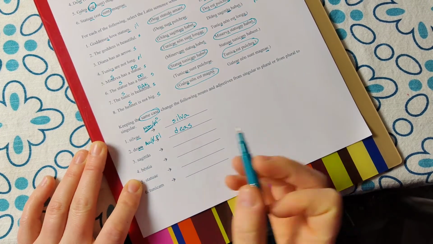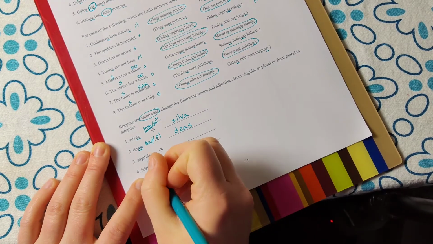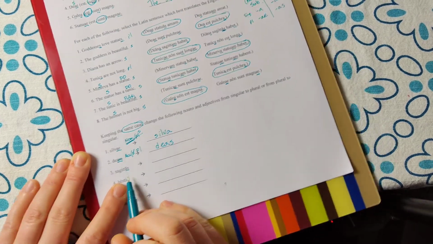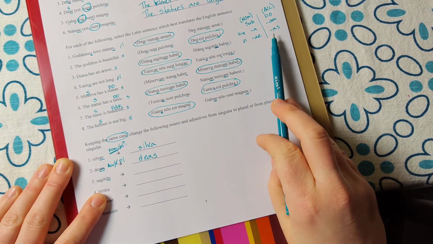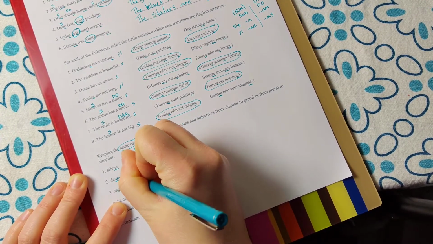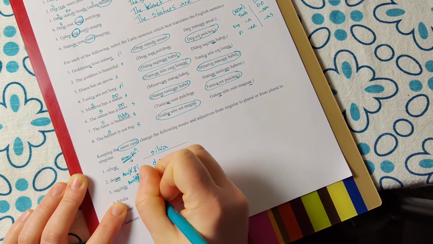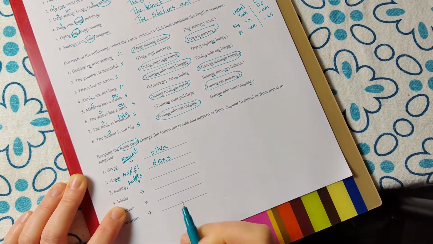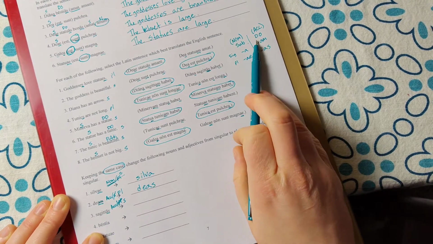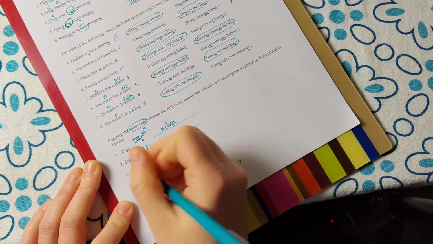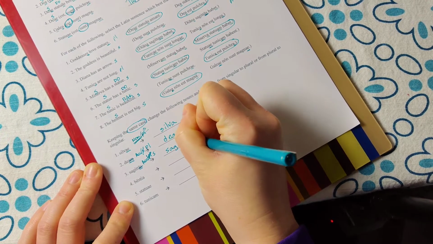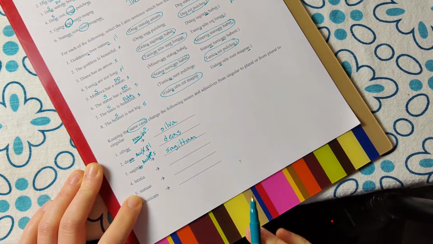All right, number 3, sagitas. What's our ending? As. What case and number is that? As is accusative, plural. We want to keep it accusative but get rid of the plural, so we need to change it to singular. What is the accusative singular ending? So we're going to get rid of our as and replace it with AM. So we have sagitam, an arrow.